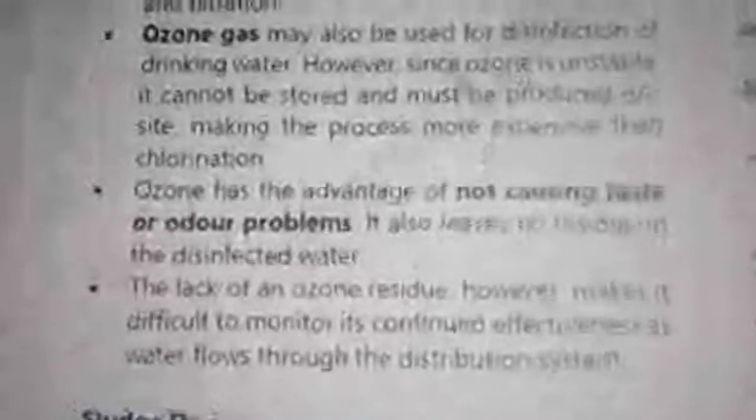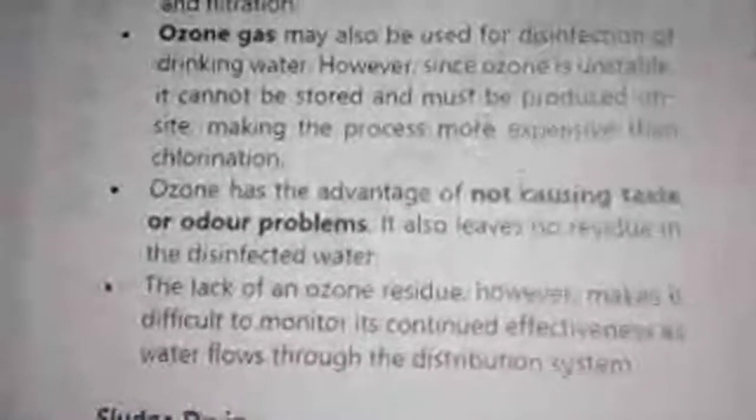Ozone gas may also be used for disinfection of drinking water. However, since ozone is unstable, it cannot be stored and must be produced on site, making the process more expensive than chlorination. Ozone has the advantage of not causing taste or odor problems. It also leaves no residue in the disinfected water. The lack of an ozone residue, however, makes it difficult to monitor its continued effectiveness as water flows through the distribution system.